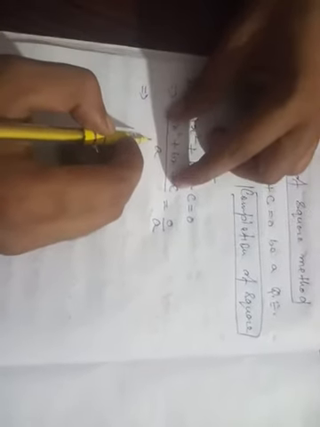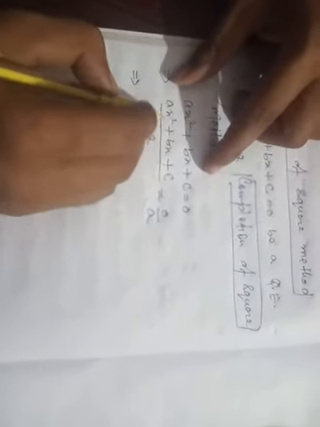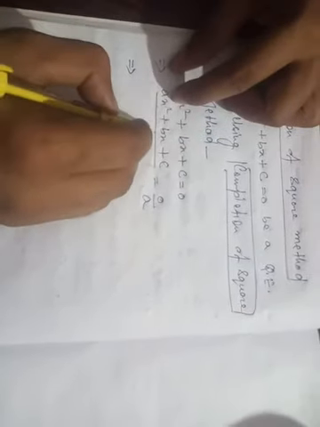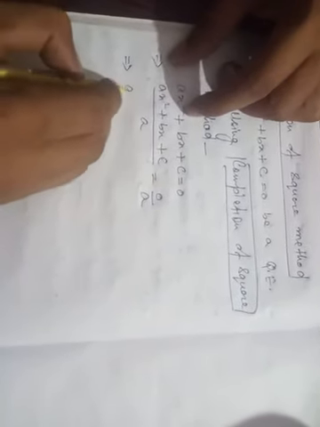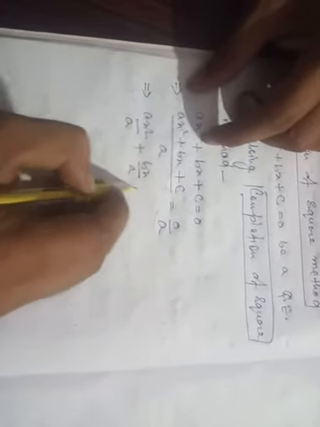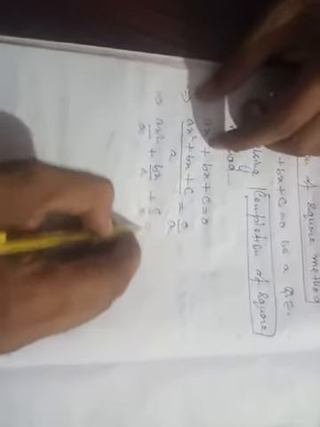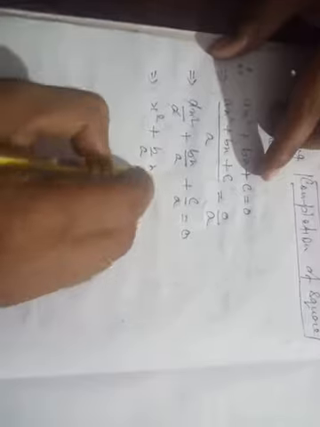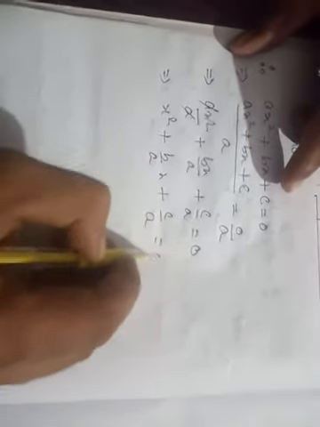You can separately divide each term: ax square upon a, bx upon a, c upon a, and 0 divided by a is 0. So a will vanish and you will get x square plus b upon a x plus c upon a is equal to 0.